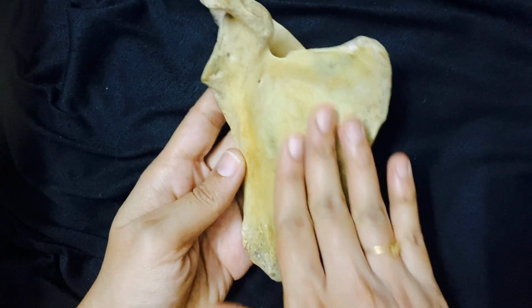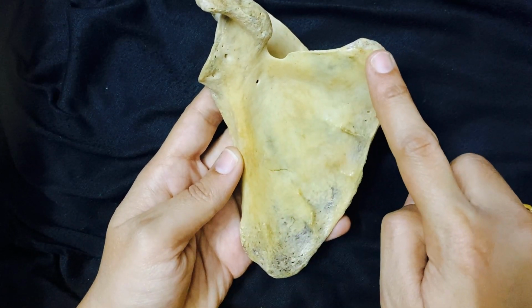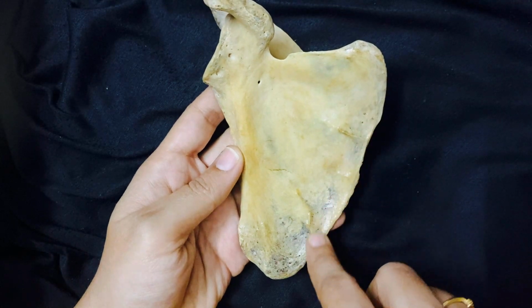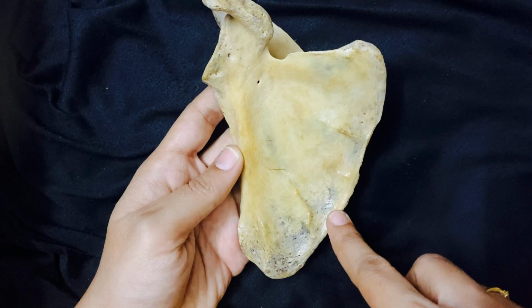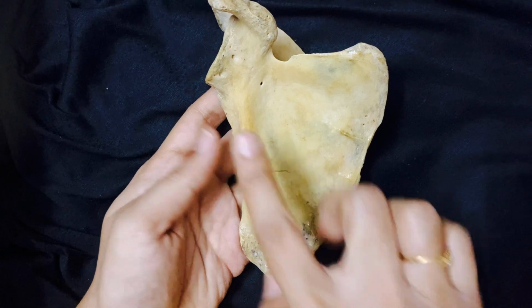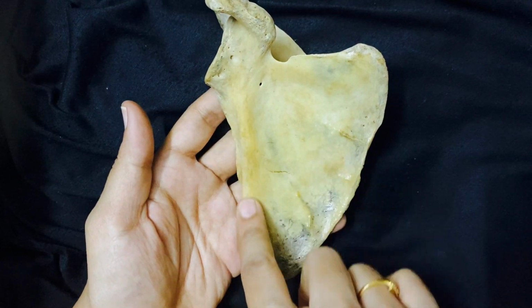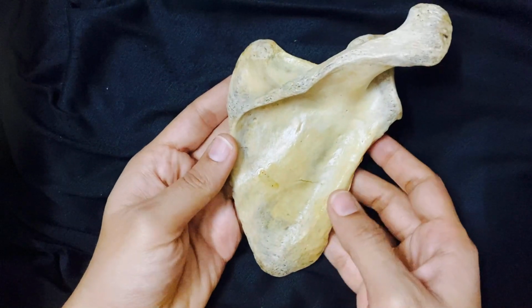So here in the subscapular fossa, we have subscapularis muscle. To the medial border on the costal surface, we have attachment of serratus anterior: 1st digitation, 2nd and 3rd digitation, remaining 5 digitations in the inferior angle. Lateral border in the costal surface of scapula has no muscular attachment.